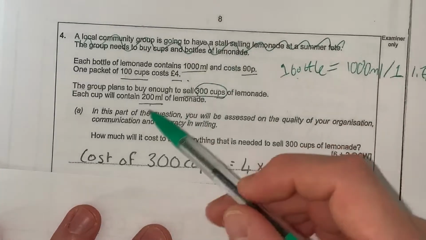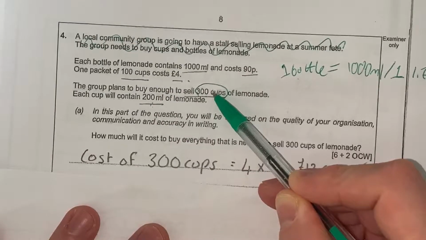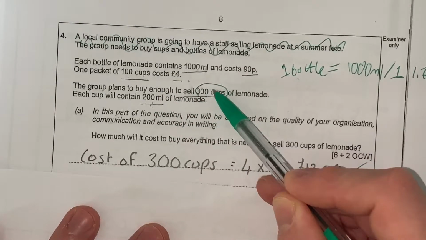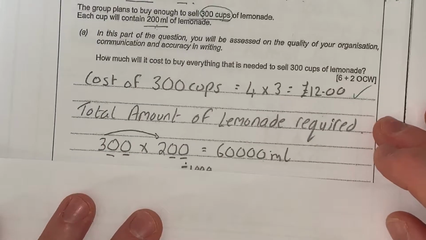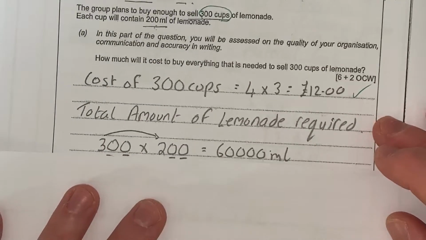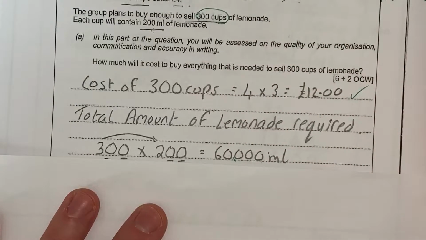Next bit's a little bit trickier though. Each cup is going to have 200 millilitres, but we're having 300 of them. So I'm going to start by finding out if 300 cups are going to have 200 ml in every single one. I've got to do 300 times 200, which gives me the answer of 60,000. So it's loads of millilitres of lemonade.